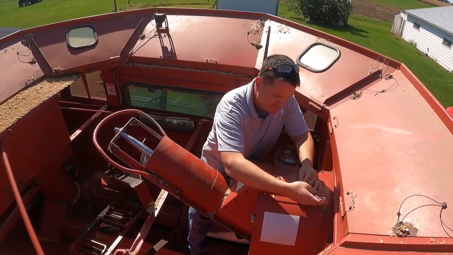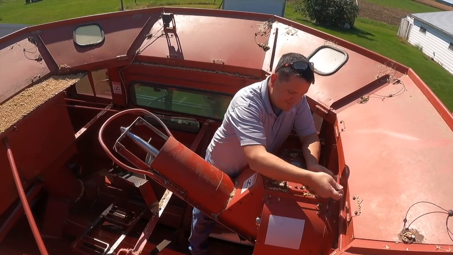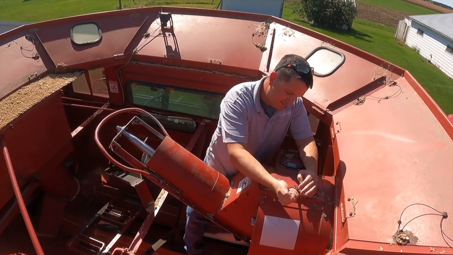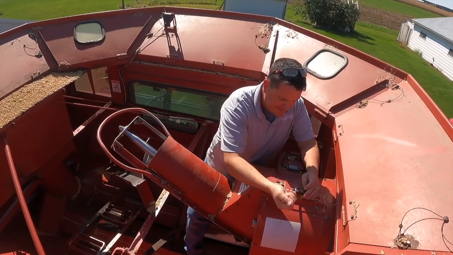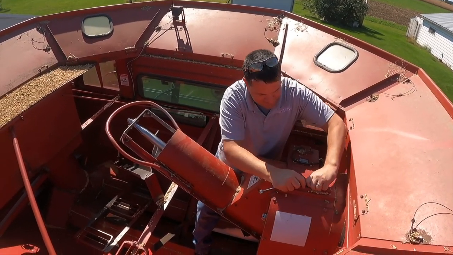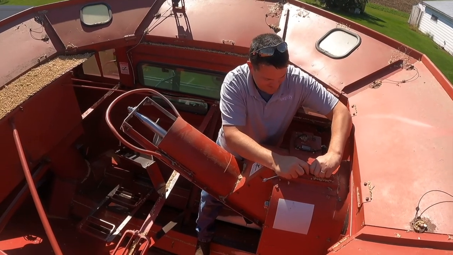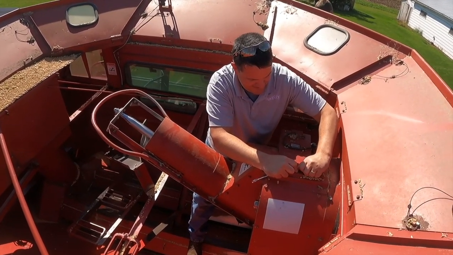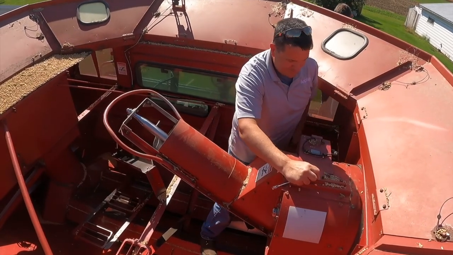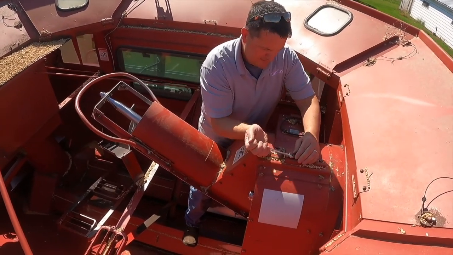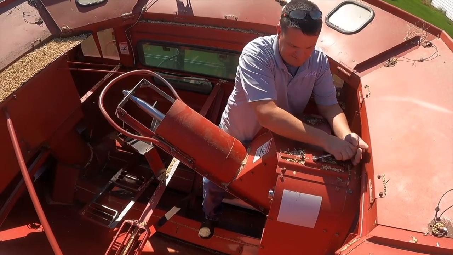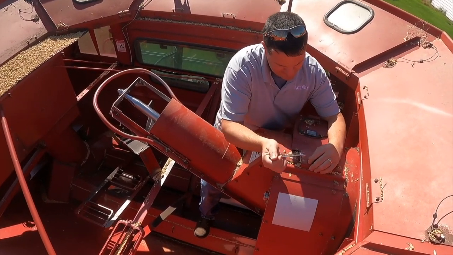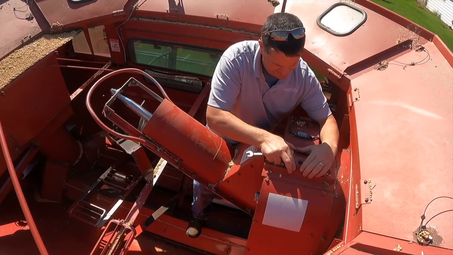Try not to drop the tools and the nuts so that we don't have to go digging through the grain bin to get it out. It's just a little bit too big, and that's a nylock nut there. So we don't want to lose that. And this is typically where I drop something and wish I didn't. So there we go.